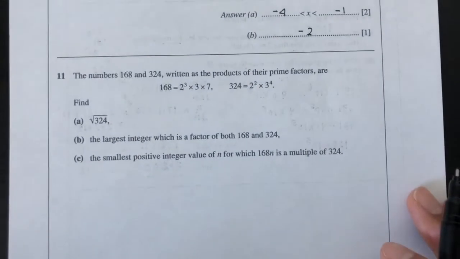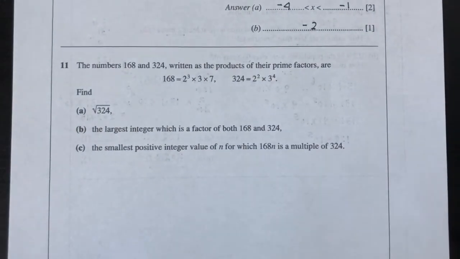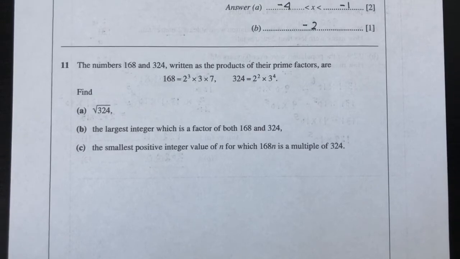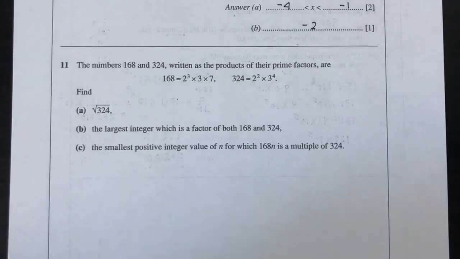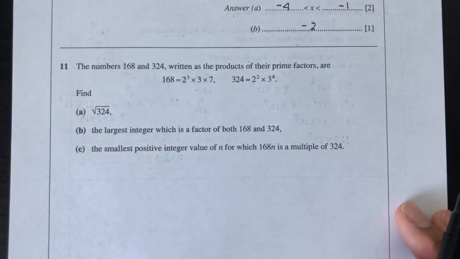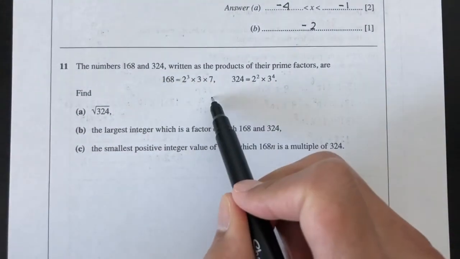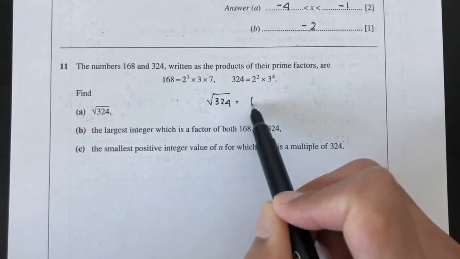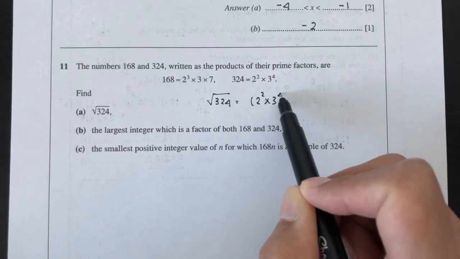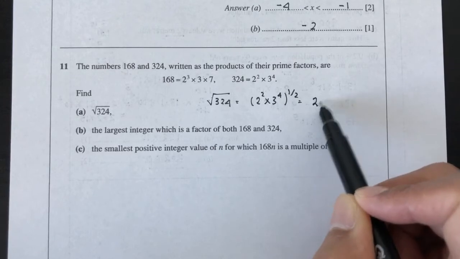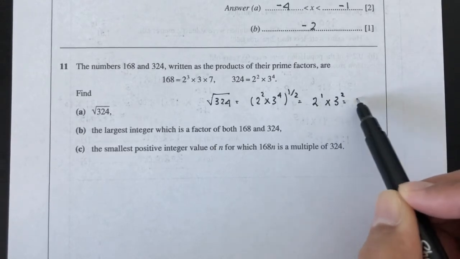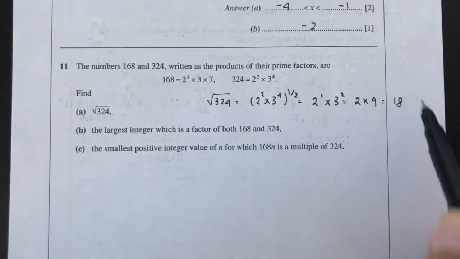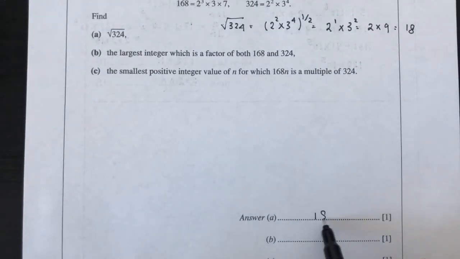Okay. Now question number 11. These numbers 168 and 324 written as a product of their prime factors are given below. Okay, part 1. You have to find the square root of 324. So pretty easy. What does square root mean? Square root means power of half, right? So you have square root of 324 means 2 power 2 times 3 power 4, all to the power half. That will be 2 power 1 times 3 power 2, which is 2 times 9, that will be 18. So 18 will be your first answer.